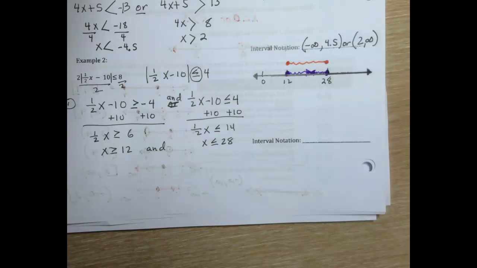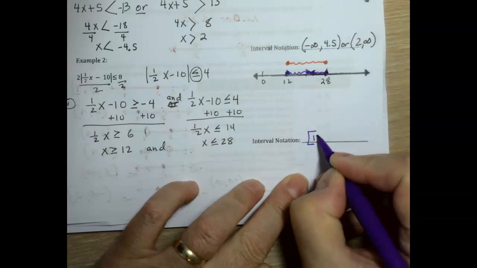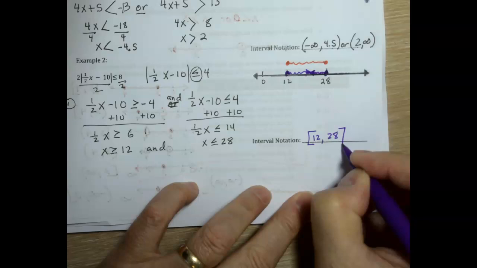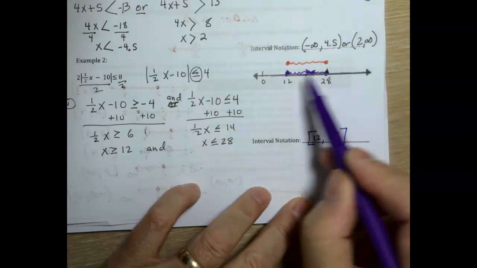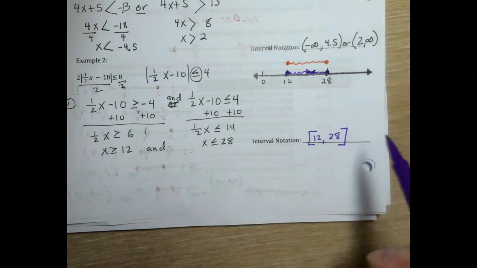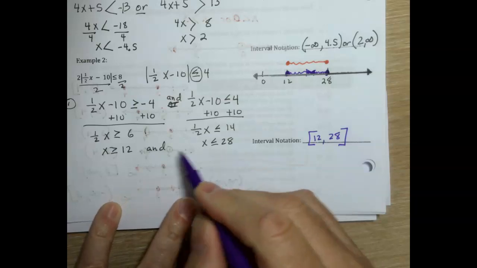So now let's write it in interval notation with the brackets. There are no infinity signs because there's no variable going on forever in these solutions. And when you have an "and," you can write it like this, combined.